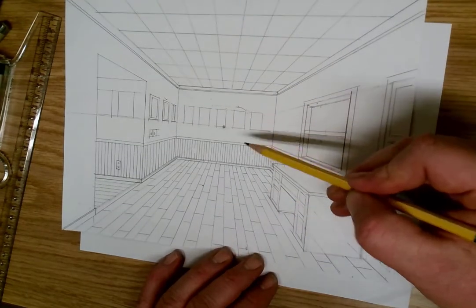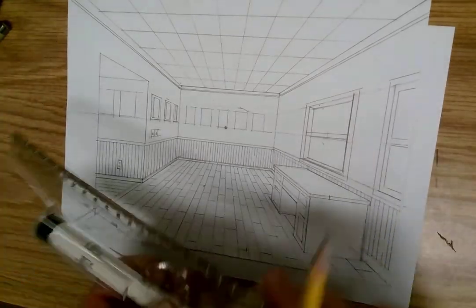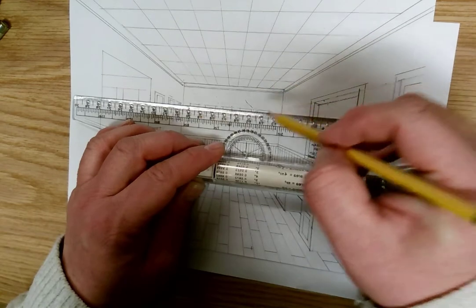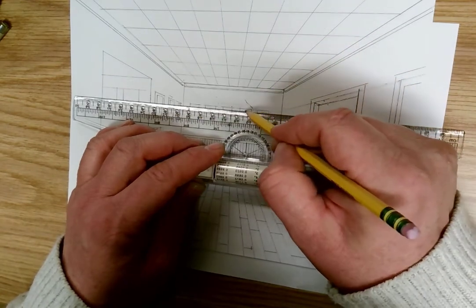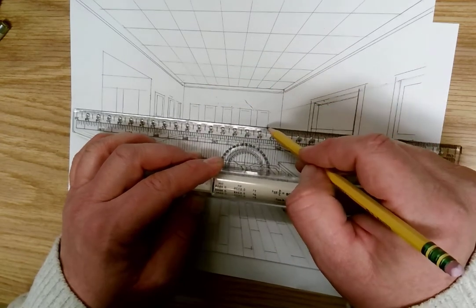Now I need to add frames around all of these pictures. And again, it's just making sure that things are parallel. Usually frames are the same thickness.